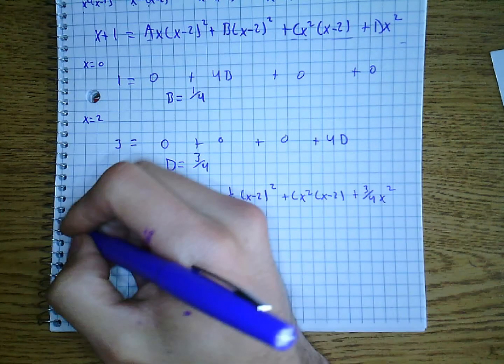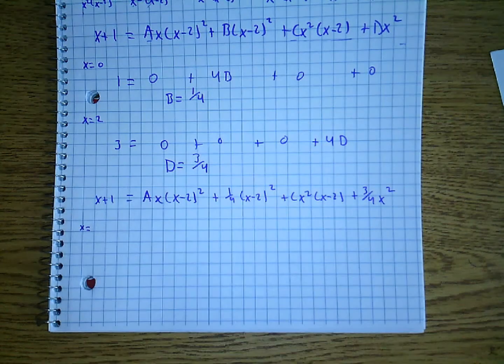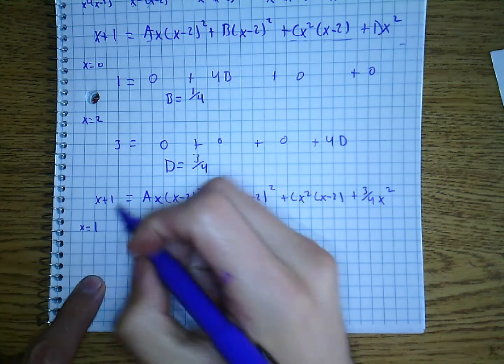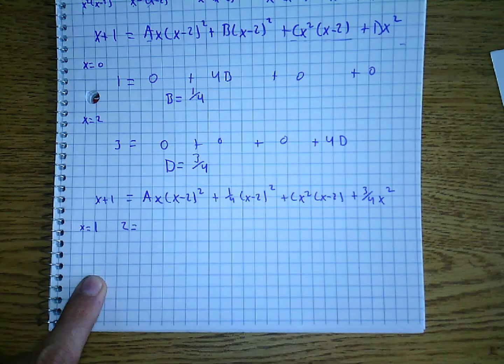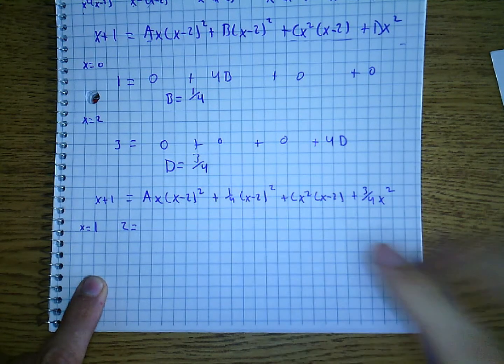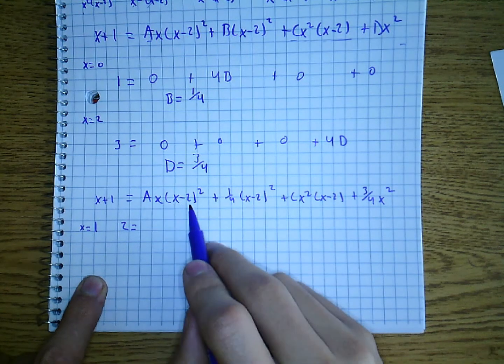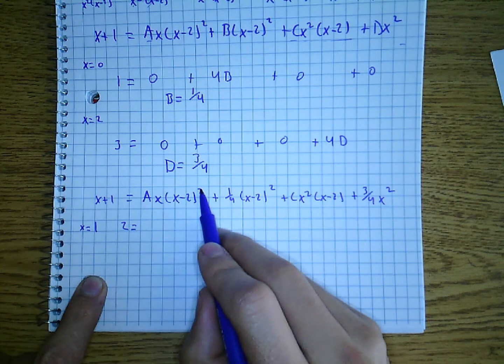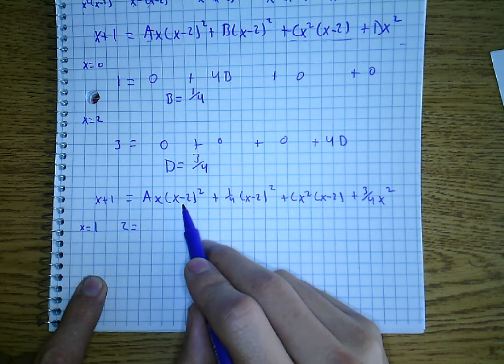1 plus 1 is 2. All right. Can we do mental math? Yes? All right. What's 1 minus 2? Negative 1. Squared, positive 1, right? Times 1 will be positive 1. Times A would be A. Are we okay with that? Yes.